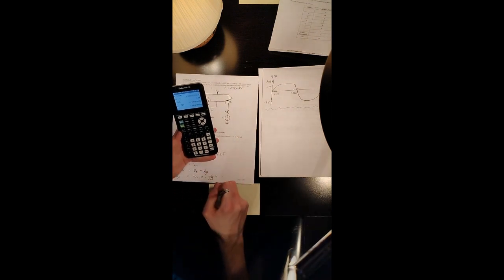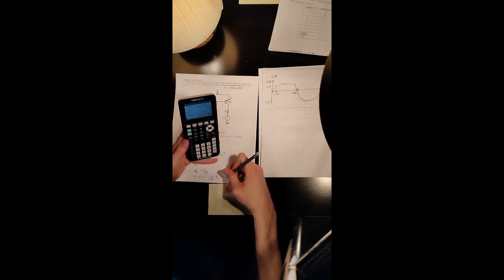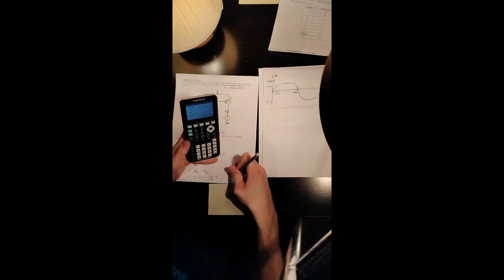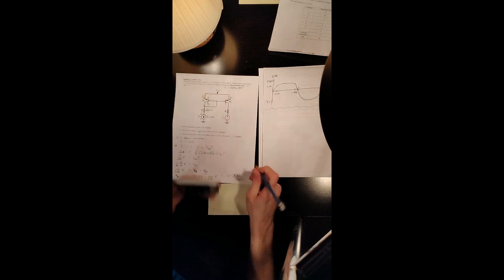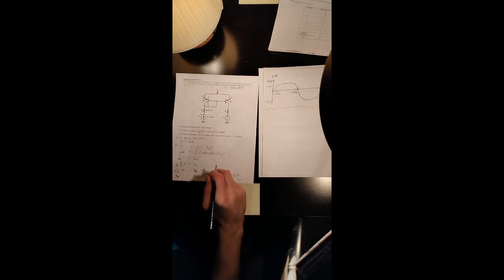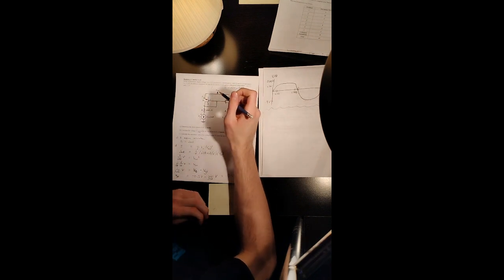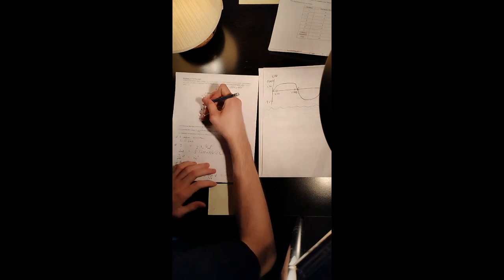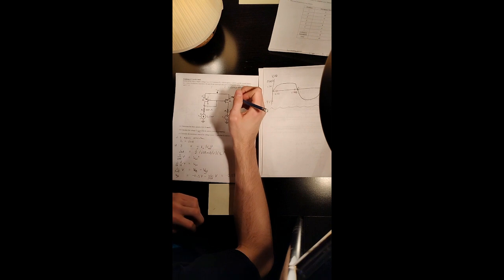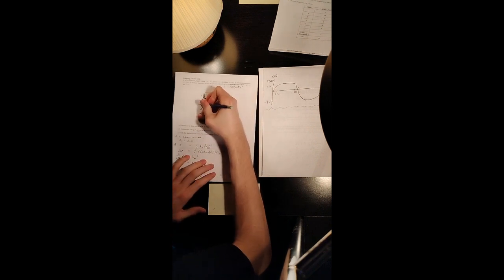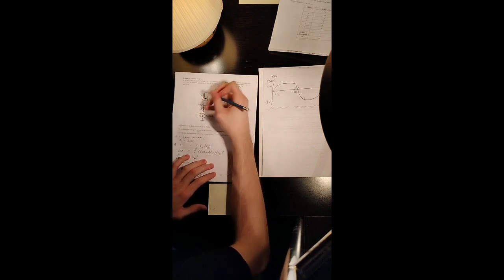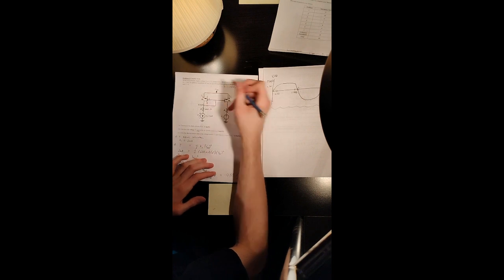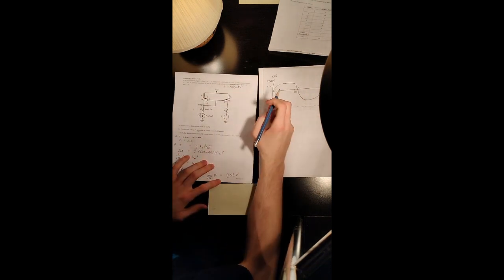So you add the two negatives, you get negative 0.58 or so volts. And then that would mean that this is equal to 4.42 volts, right? Because this is the voltage of the gate, and we want this voltage difference to be 0.58.